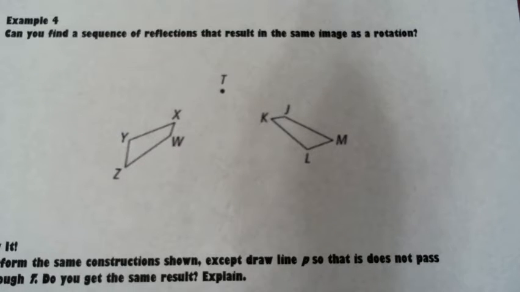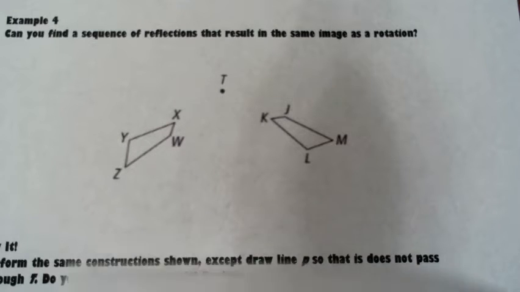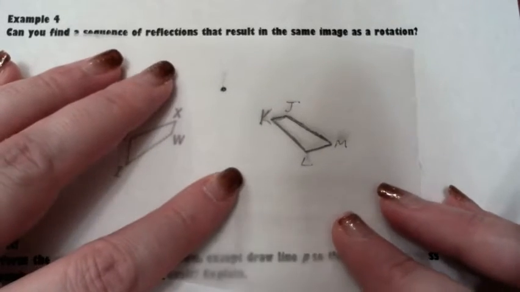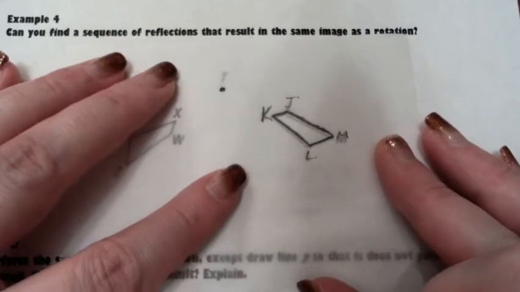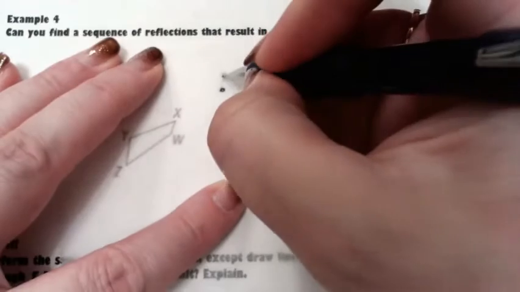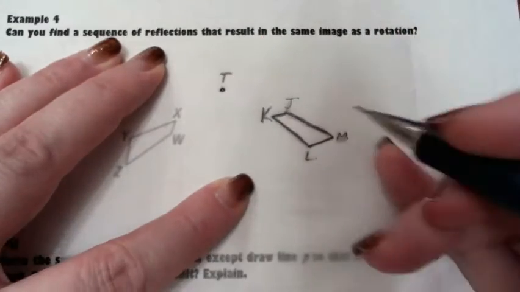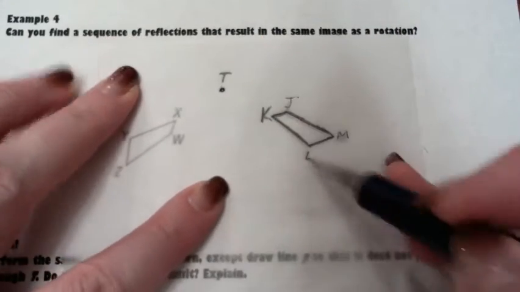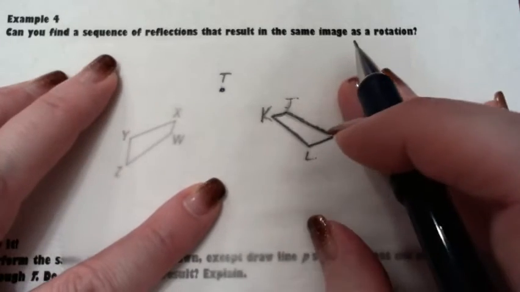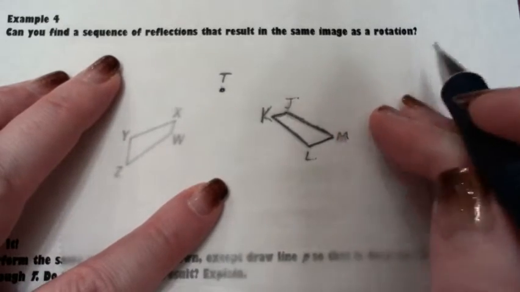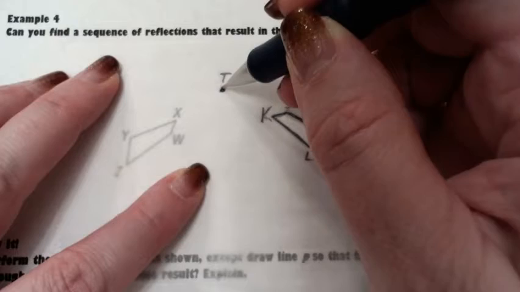Normally on example 4, we would go a little bit deeper than we're going to go today. We're going to just look at this really briefly. They want us to figure out if there is a sequence of reflections that could result in the same image as a rotation. So I went ahead and I put point T on here, and I traced out JKLM. And we're wanting to know if we can go from one to the other.